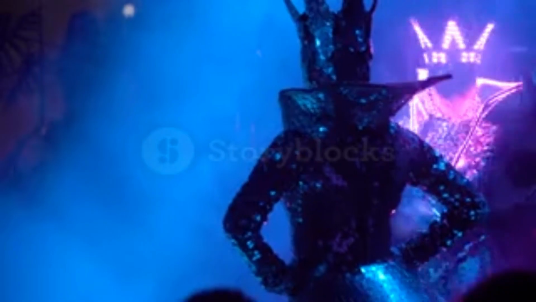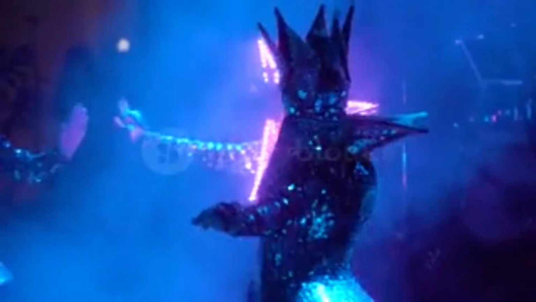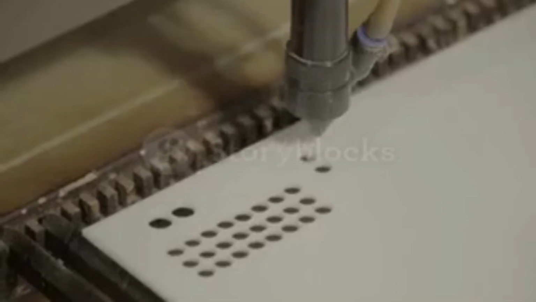5. Entertainment and art. Laser light shows. Showcase mesmerizing laser light shows used in concerts, festivals, and entertainment venues. Laser art, highlight laser art installations and laser graffiti as forms of modern art.